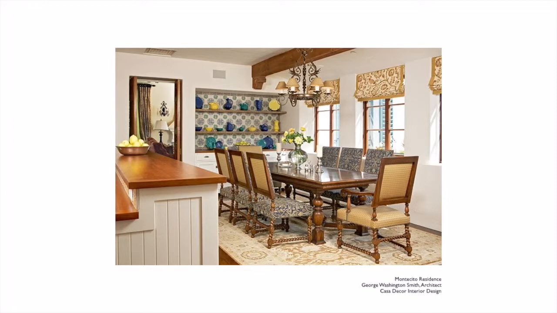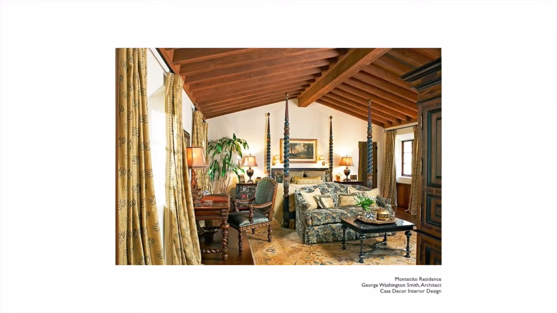This is the master bedroom. And again, a wonderful ceiling, which we wanted to make sure we had plenty of. There are foreground elements which also help frame the image, the curtains on the left, and the edge of the armoire on the right.